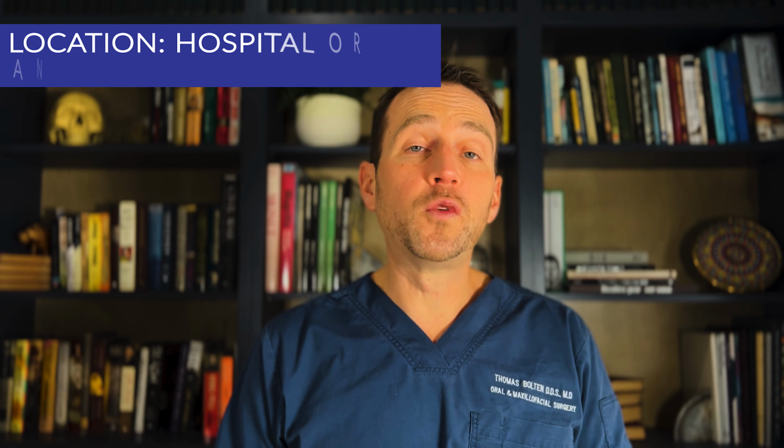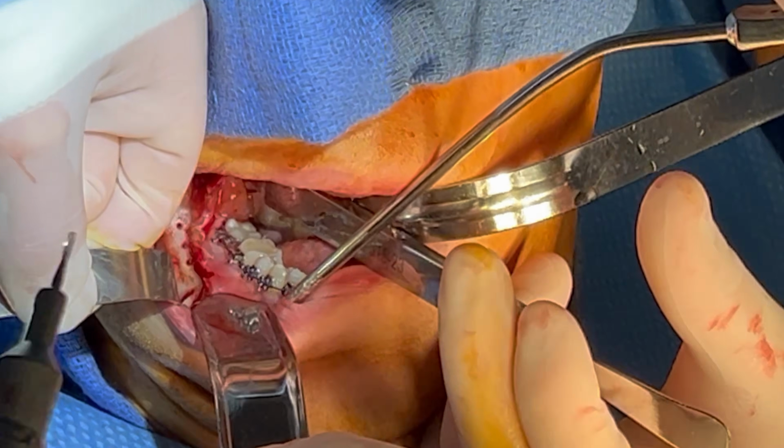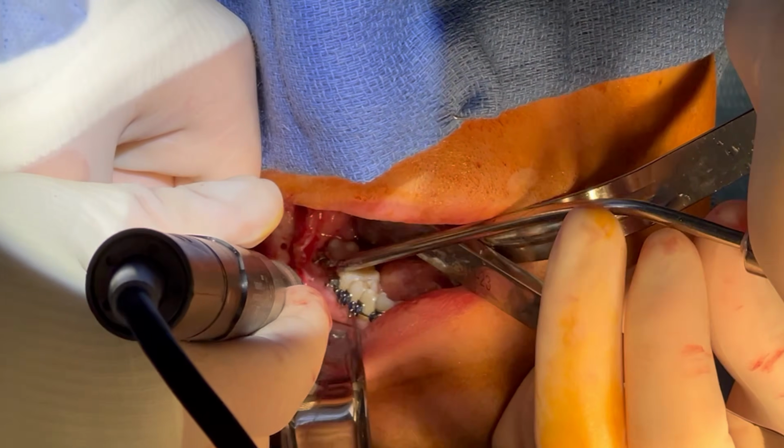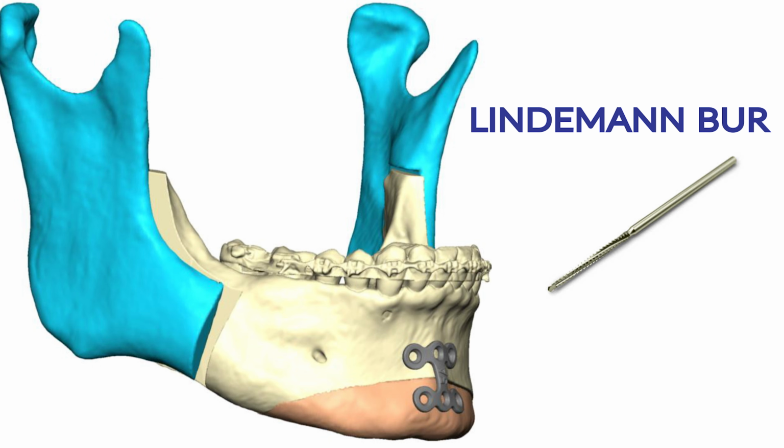This procedure is performed in the hospital under general anesthesia. After sterile prep and draping, I begin with the bilateral sagittal split osteotomy. A mucoperiosteal flap is raised to expose the mandibular ramus. I use a Lindemann burr to make the medial and vertical bony cuts.